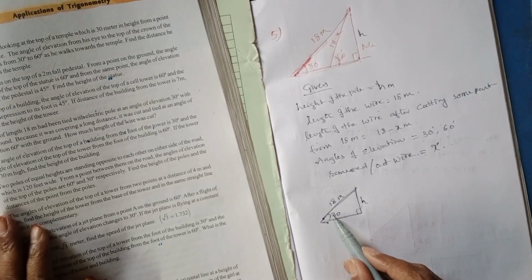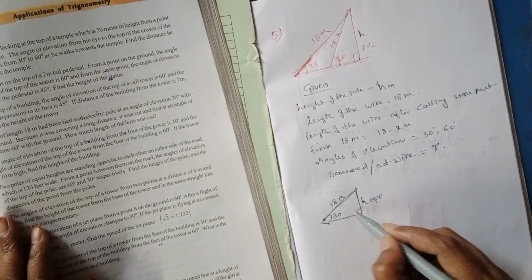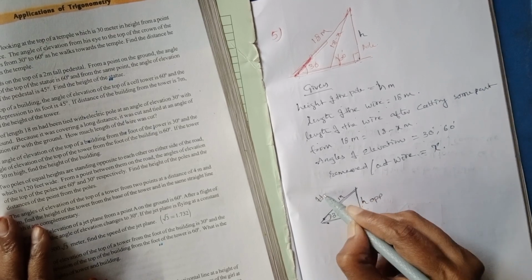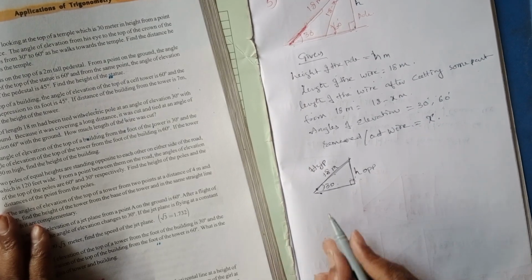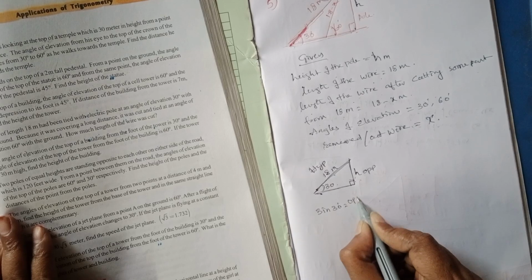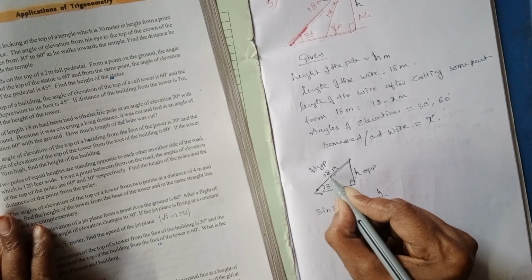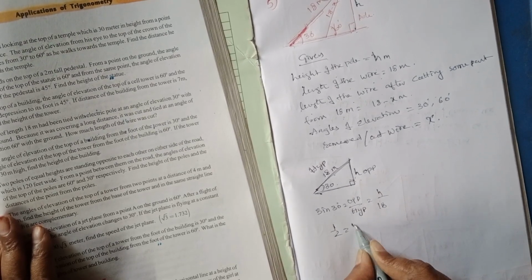With respect to 30 degrees, h is the opposite side and 18 is the hypotenuse, because it is opposite to the right angle. That's why it is called hypotenuse. So the opposite to hypotenuse relation is sine theta. Yes, sine 30 degrees is equal to opposite by hypotenuse, right? The opposite value is h, and the hypotenuse is 18. Sine 30 is 1 by 2. So 1 by 2 equals h by 18.